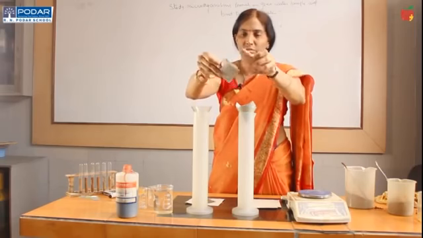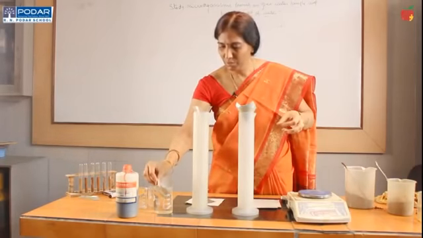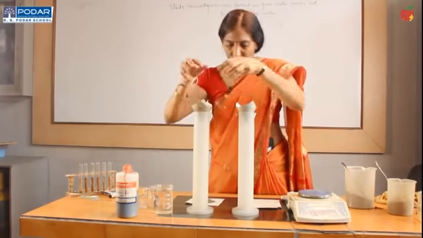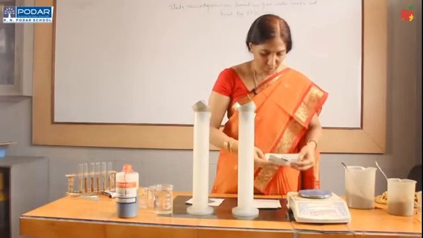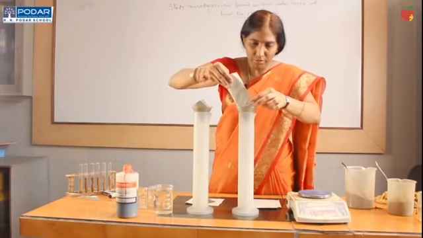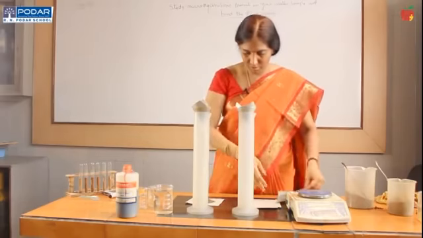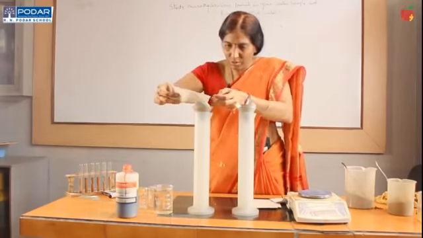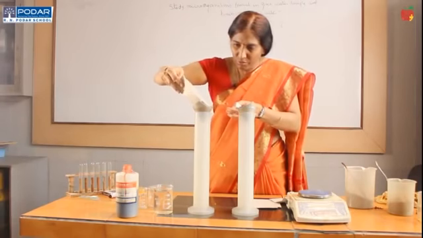So, this is the funnel now, dipped in water so that it will stick to the walls of the funnel. Now, I am carefully pouring garden soil into this funnel, and roadside soil also into this funnel.